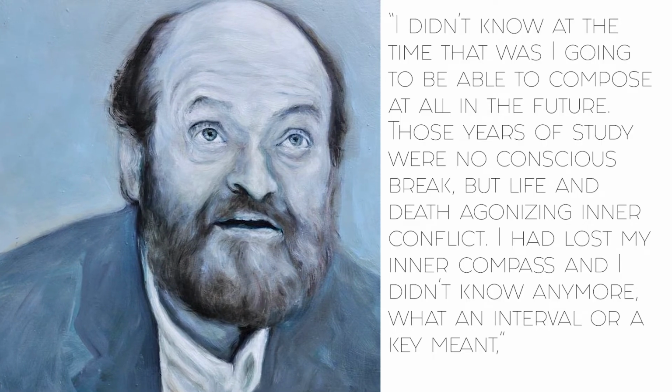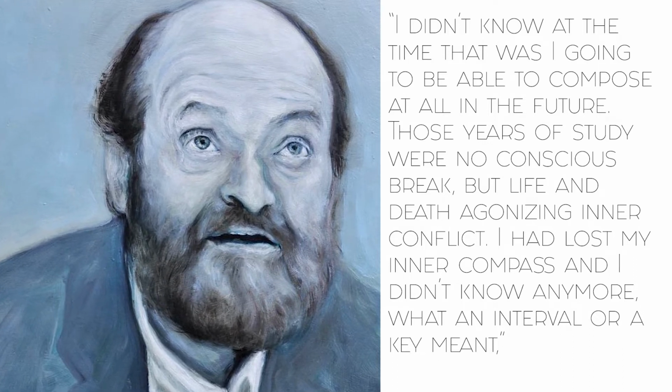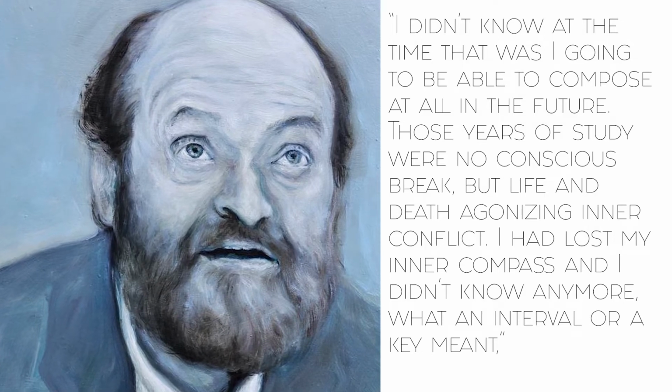Years later, he was quoted as saying, "I didn't know at the time that I was going to be able to compose at all in the future. Those years of study were no conscious break, but life and death agonizing inner conflict. I had lost my inner compass, and I didn't know anymore what an interval or a key meant." That seems pretty crisisy, but I'm glad it was, because what came out of it was something amazing.